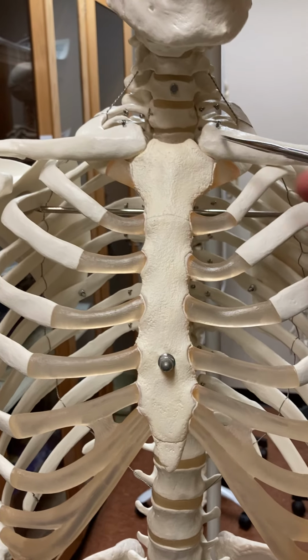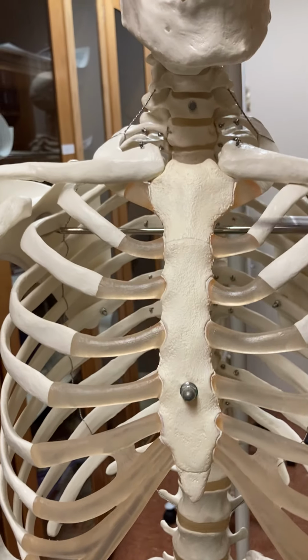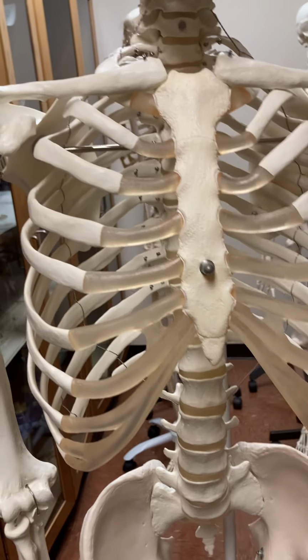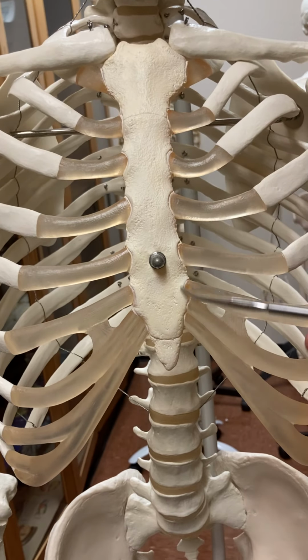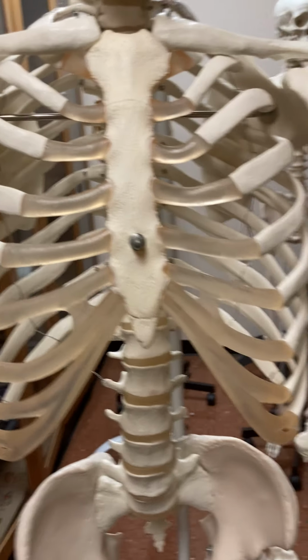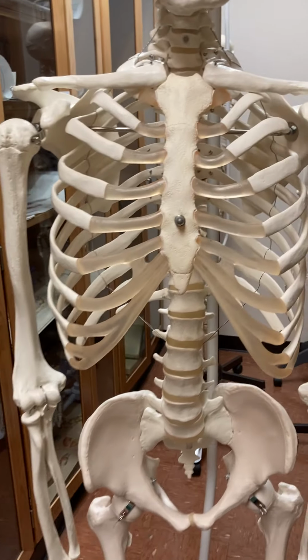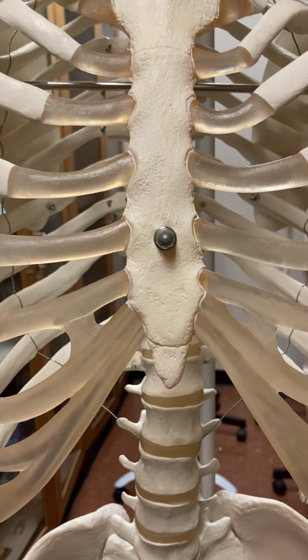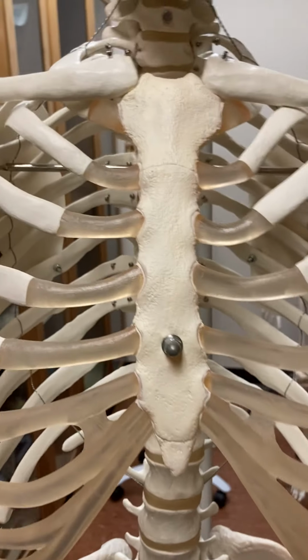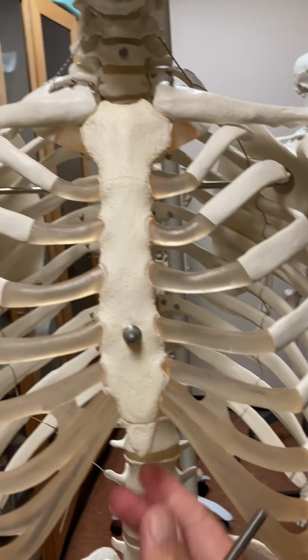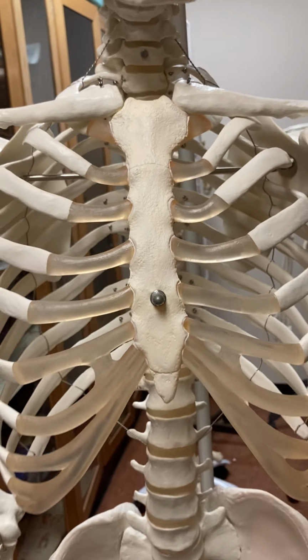The manubrium has the clavicle connected to it and a couple of the upper ribs. The body has a lot of the mid ribs there. The xiphoid process doesn't really have a connection to other bones besides being connected to the body of the sternum. This is actually flexible, and this is a landmark.